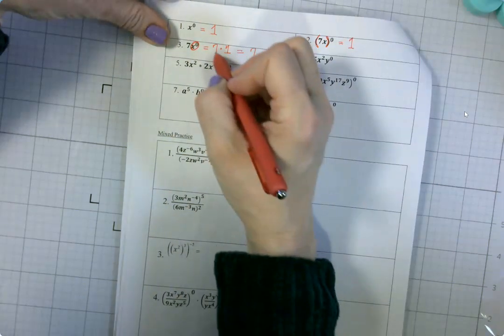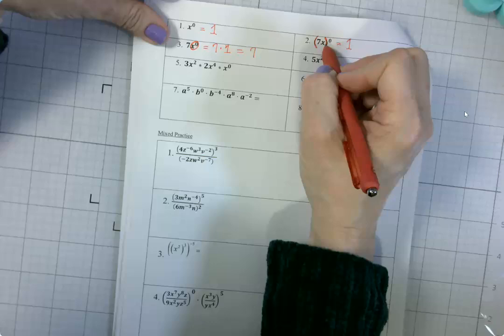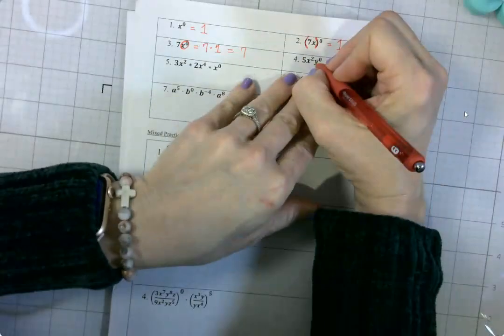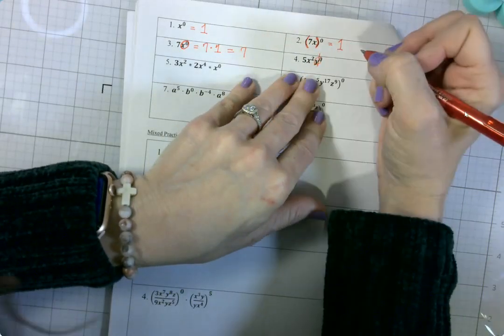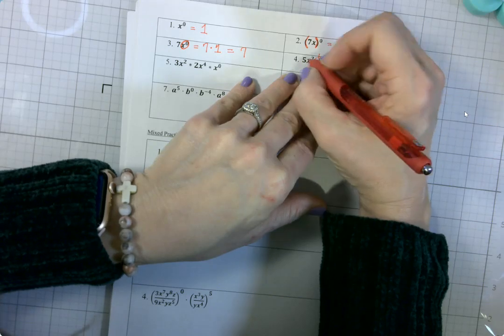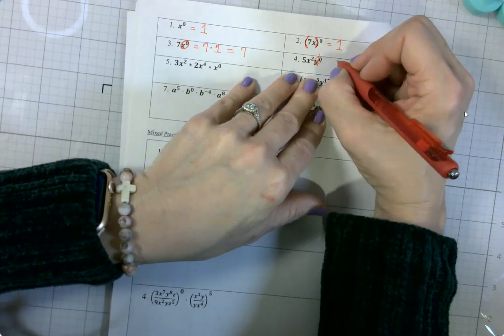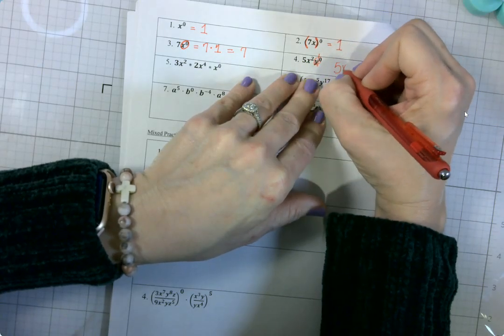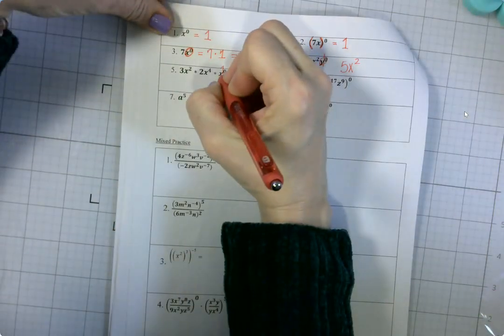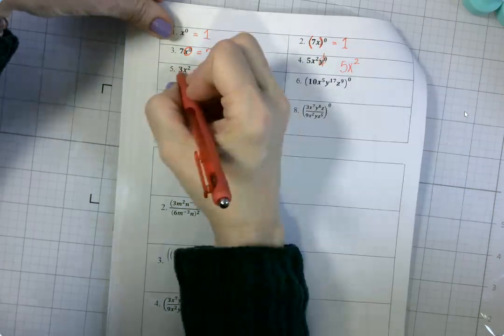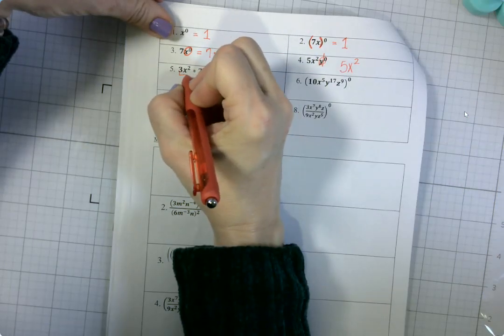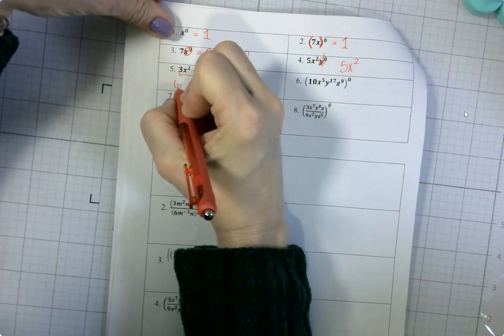There's a huge difference between this and this. Over here, this is a 1. So I have 5 times x squared times 1. So I just have 5x squared. Okay. This is a 1. All right. So 3 times 2 is a 6.